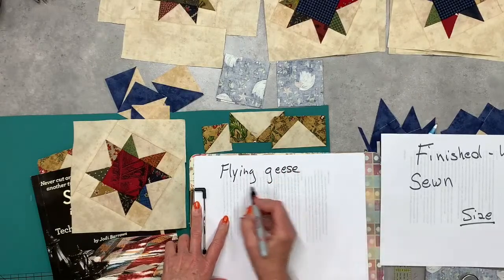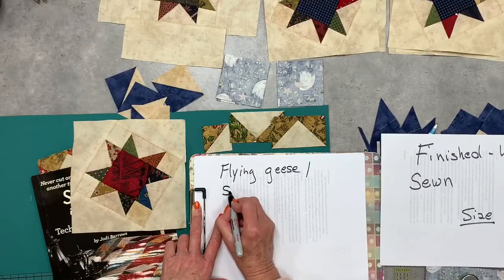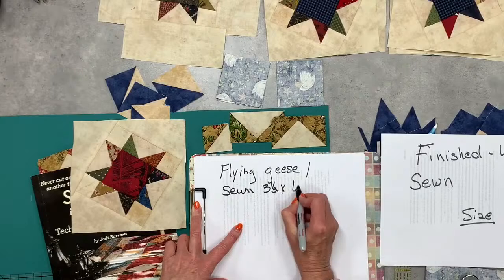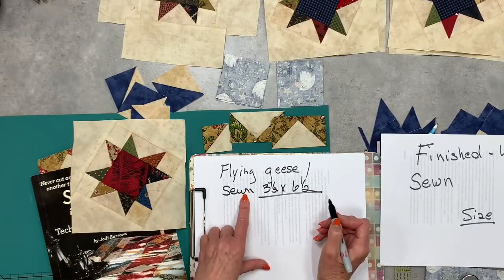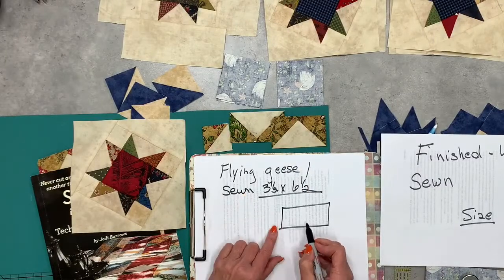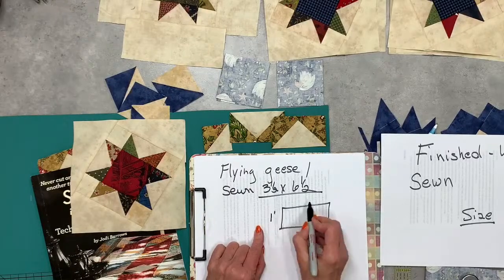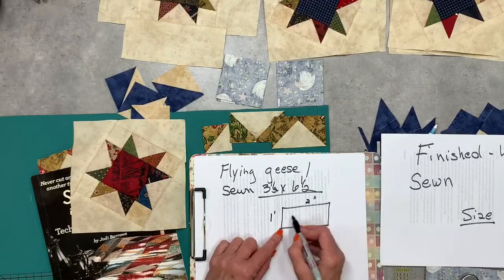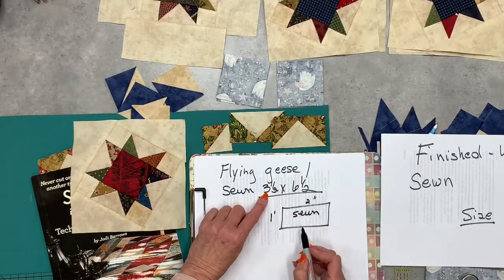And she said, I need help in getting a size. She said, I need a sewn size that is 3.5 by 6.5. Well, immediately I know this is not a sewn size, because a sewn flying goose is what we call a perfect rectangle. What that means is if this is 1 inch, then this is 2 inches, because you double it or divide it in half. And this is a sewn size. If I double this size, that's a 7.